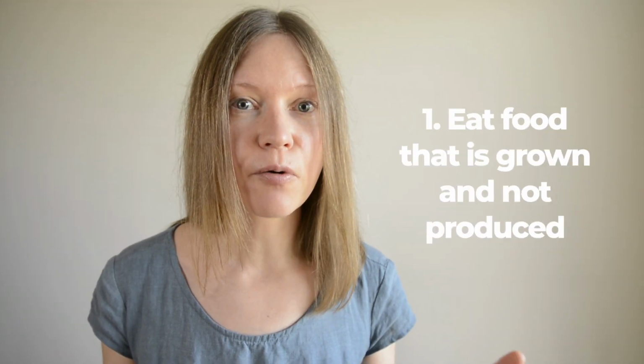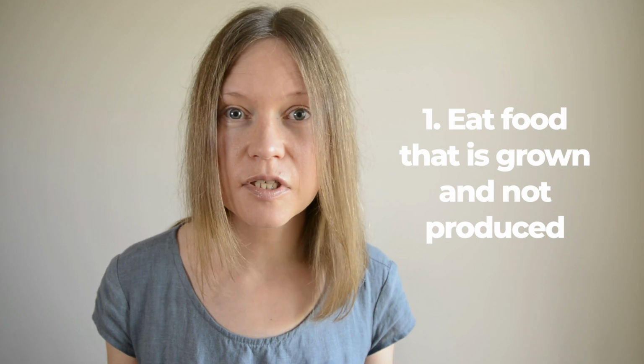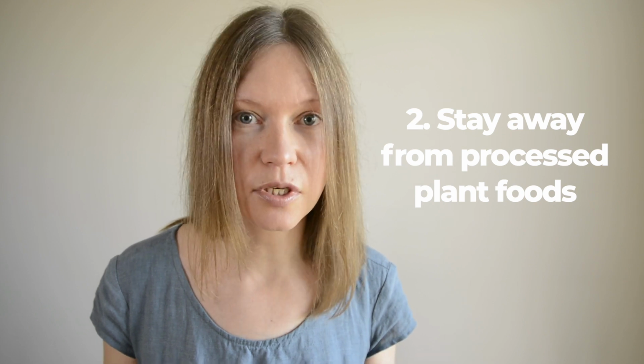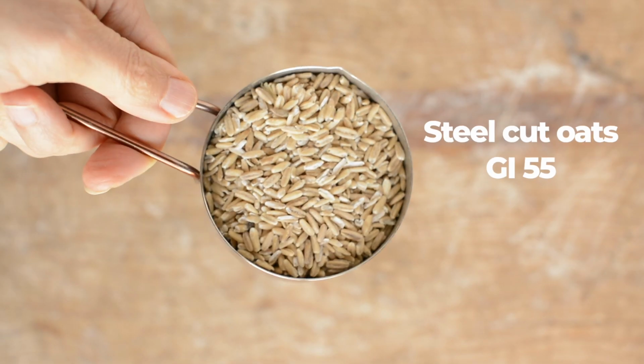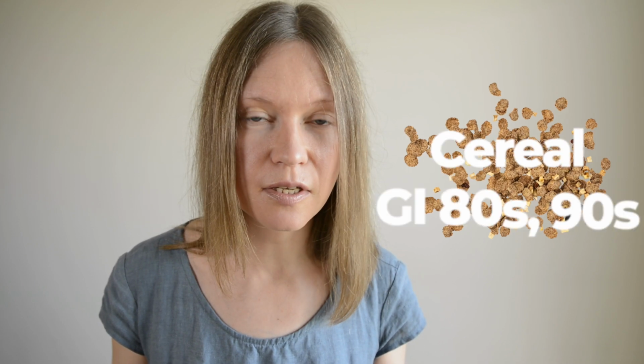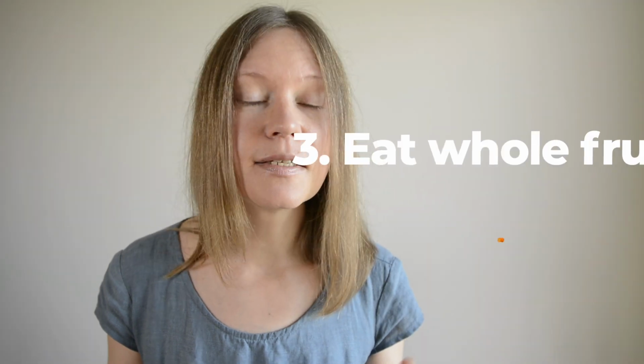How to eat a low glycemic diet? Firstly, eat food that is grown, not produced. In other words, stick to whole plant foods. Secondly, avoid processed plant foods, as any processing increases the glycemic load. For example, prefer intact grains instead of flours and fresh fruit over dried varieties. To make this really easily graspable, steel-cut oats have a GI of 55, while instant oatmeal reaches 79, and when we move on to breakfast cereals, we can get into the 80s and 90s. Eat whole fruits instead of blending them together in a smoothie.